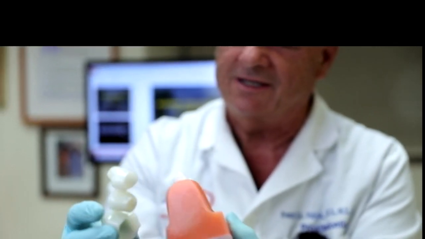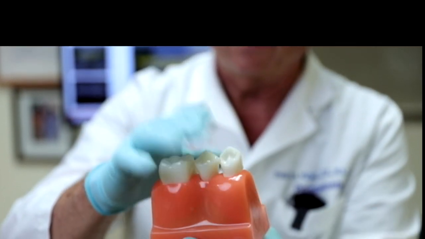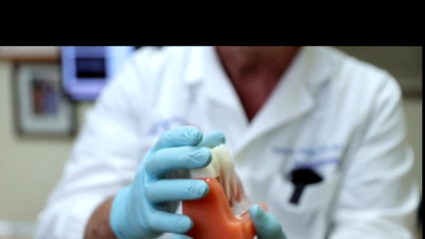These two teeth have the entire crown covered. The natural crown of the tooth is covered. Now, believe it or not, a ceramic veneer, in fact, is a partial veneer crown.